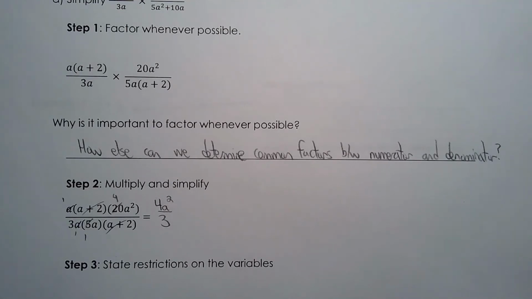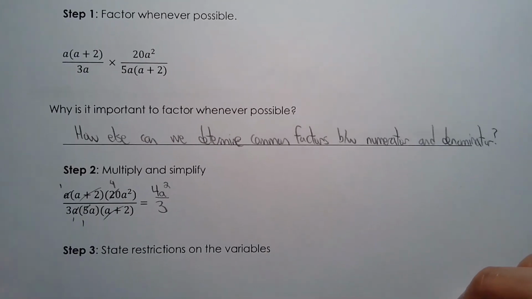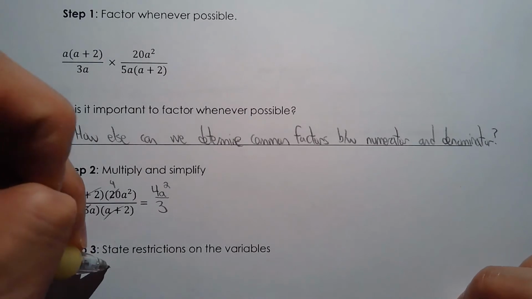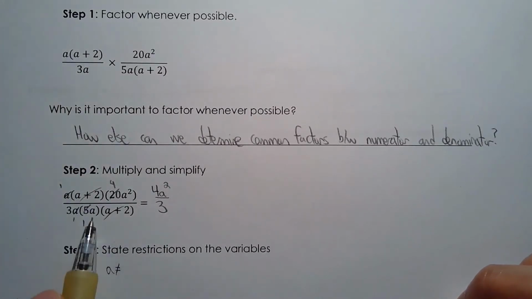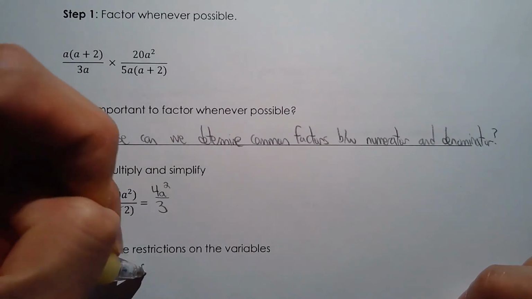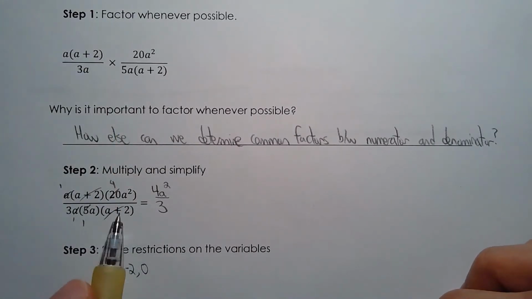All right. So state restriction on variable. What can a not be? Well, a can't be 0, nor can it be -2, because you have a factor of a plus 2 in the denominator, and you have 3a and 5a. So a can't be -2, nor can it be 0. Because if a takes on any of those two values, the expression is undefined.